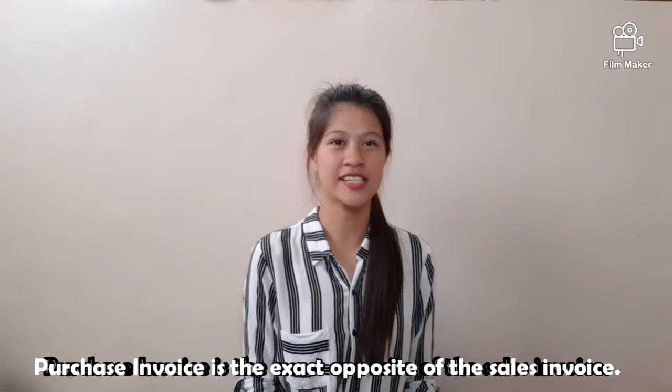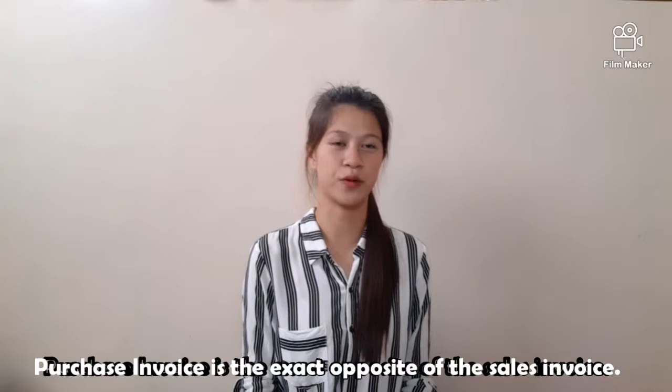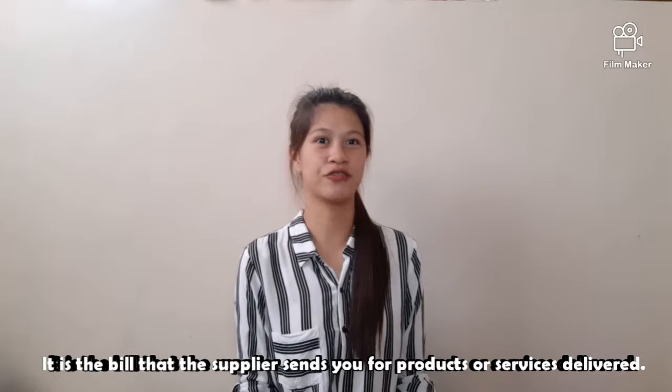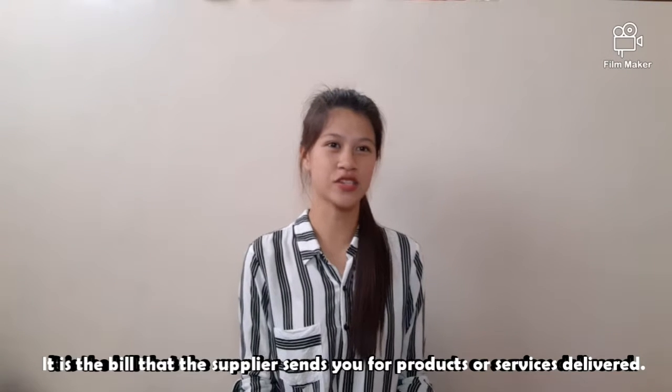Purchase invoice is the exact opposite of the sales invoice. It is the bill the supplier sent you for products or services delivered. Purchase invoice, ito yung resibo kapag bumili ka ng produkto. May date and time kung kailan mo binili ito.